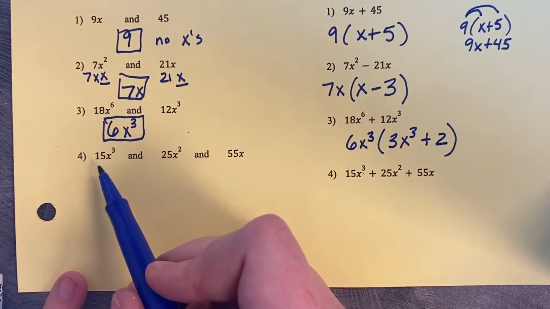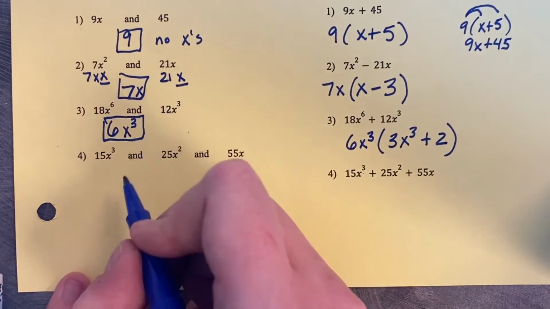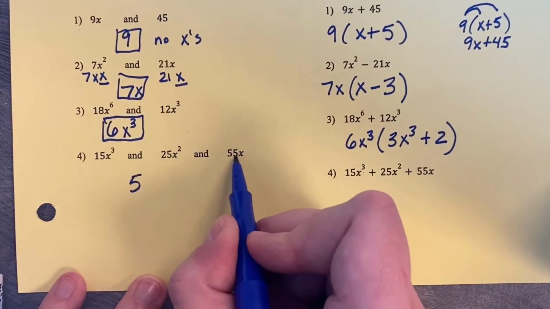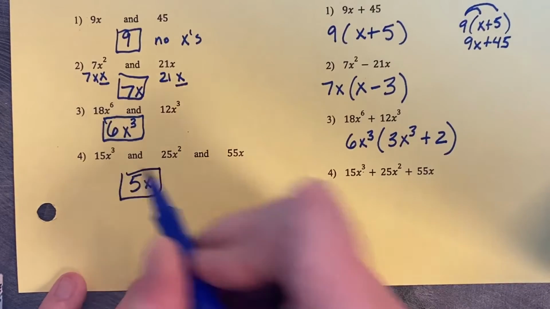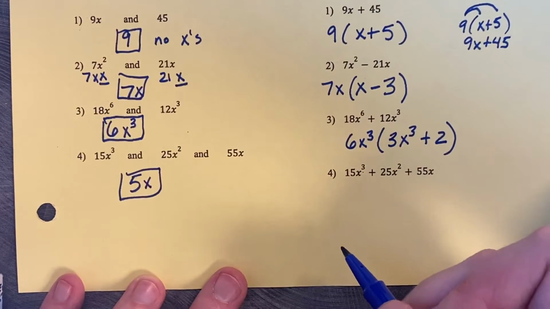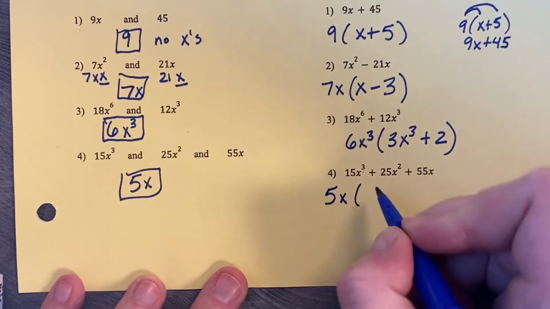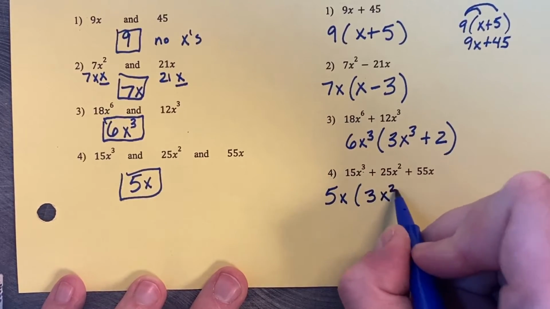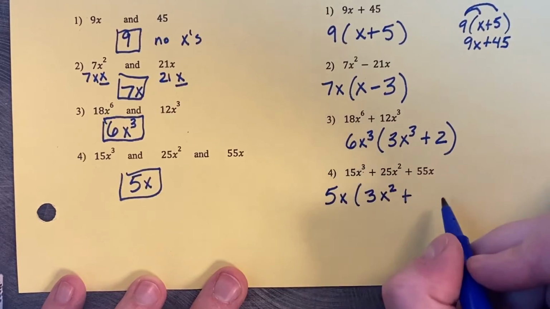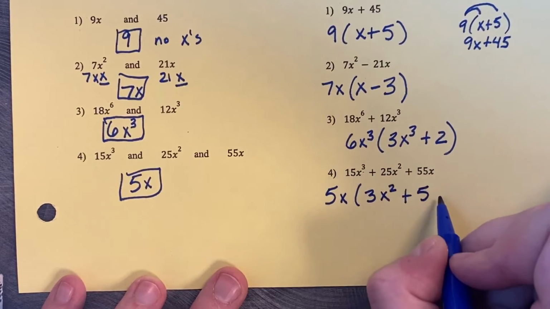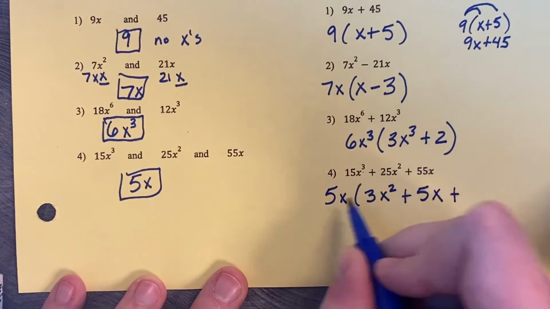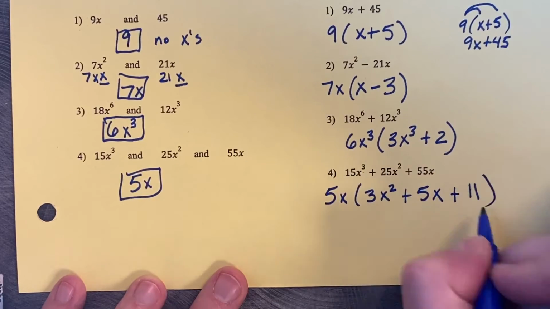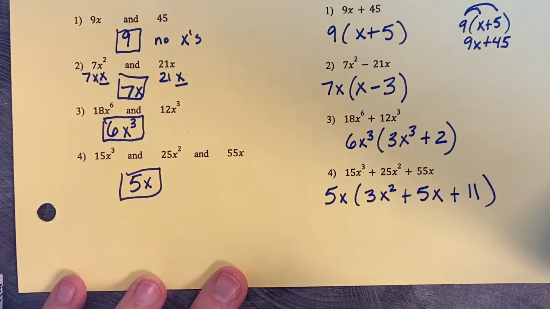The greatest common factor between 15, 25, and 55 is a 5. And the smallest exponent between them is a single x. So the greatest common factor is 5x. 15 divided by 5 is 3. 3 minus 1 leaves me with 2. 25 divided by 5 is 5. 2 minus 1 is 1. 55 divided by 5 is 11. 1 minus 1, the x's go away, so we close parentheses.